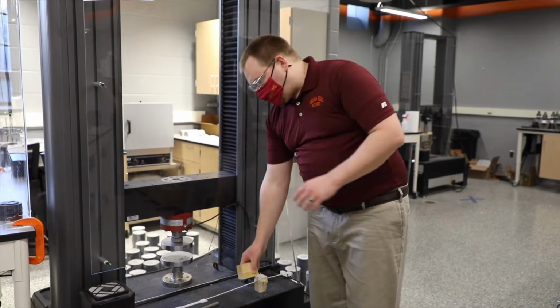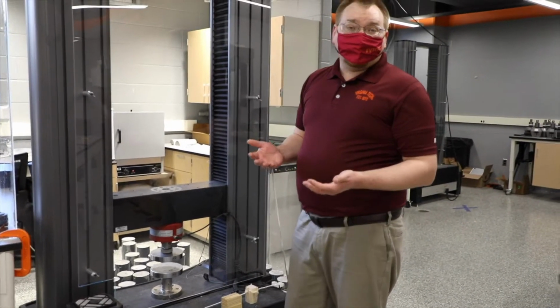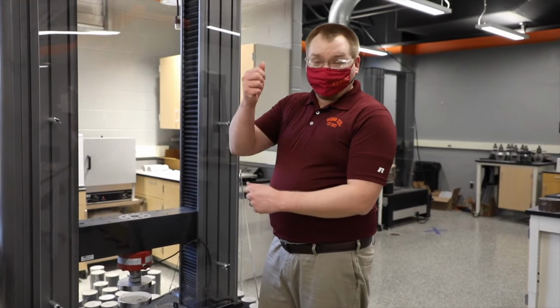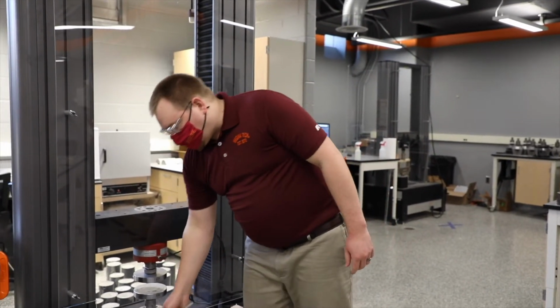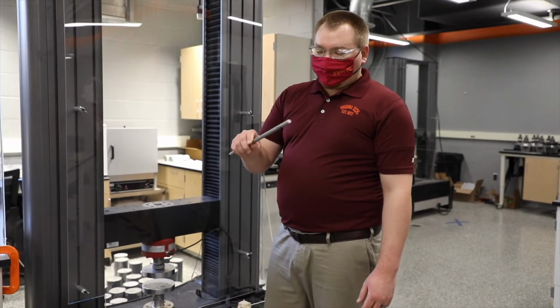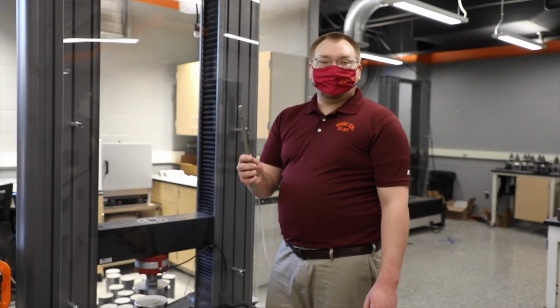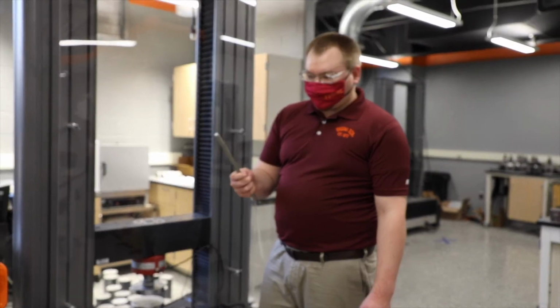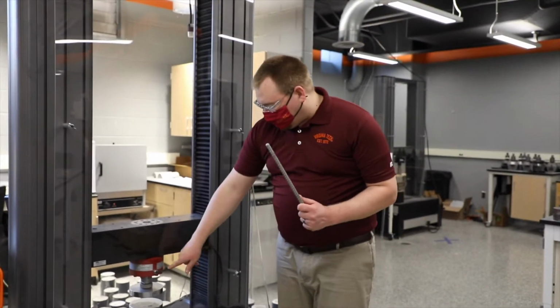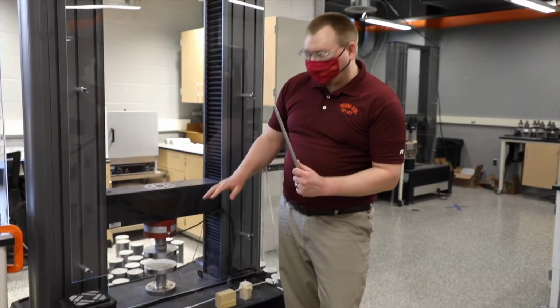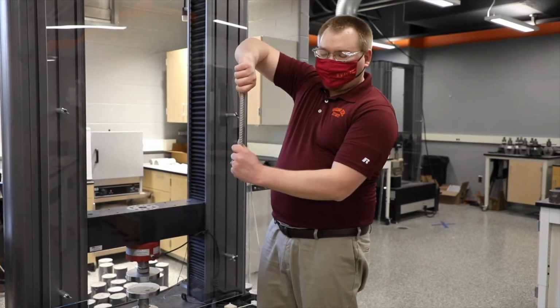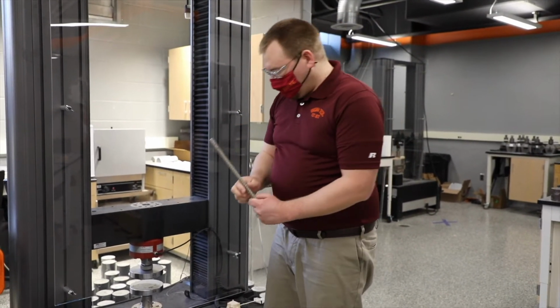We can also set up this machine to apply what's known as tensile forces, or to pull things apart. So for instance, we can test samples such as steel. Here's a section of steel reinforcement, otherwise known as rebar. This is what we typically will find in reinforced concrete structures. So we will replace the two plates with grips that would grip onto the ends and pull it apart.